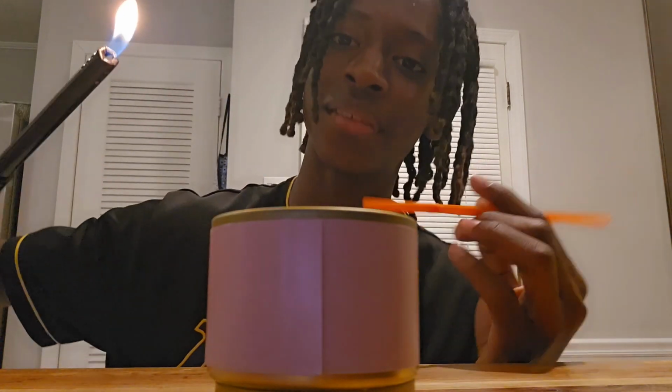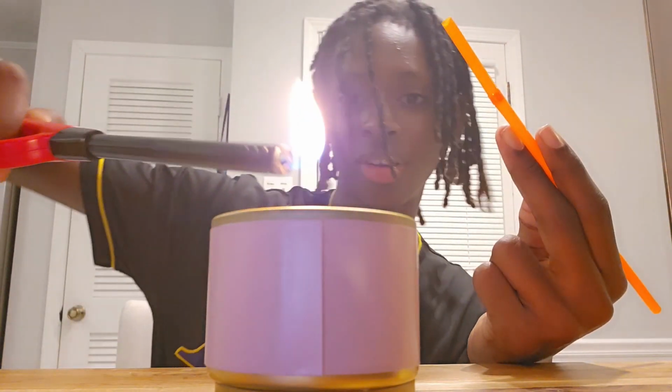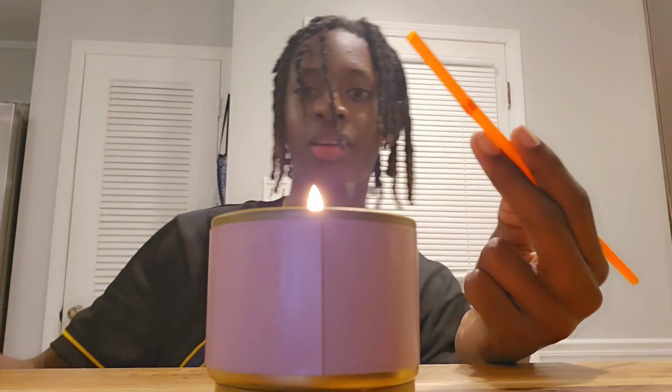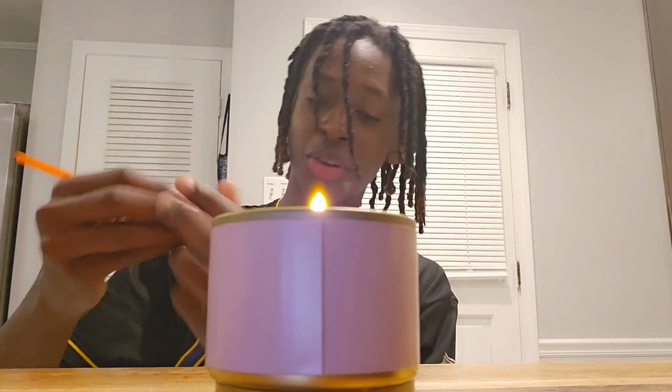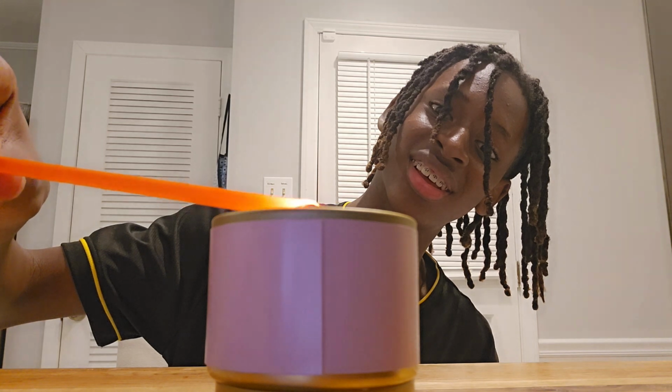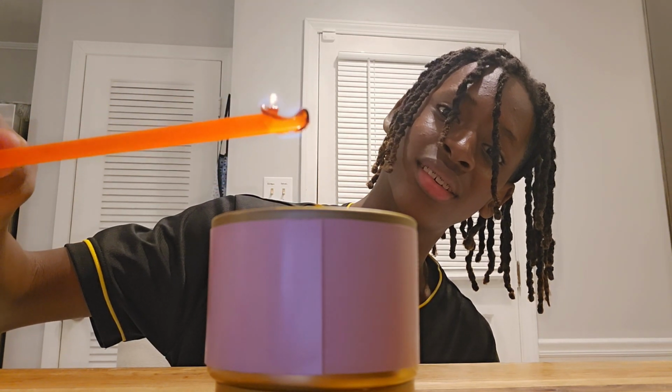A prime example of conduction is a candle, specifically a candle touching something. So, for this example, we're going to use a candle with a plastic straw. You just light the candle, and then when you put the straw in it, you can see that the straw melts. From conduction.